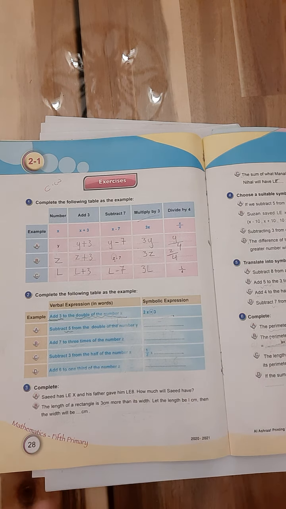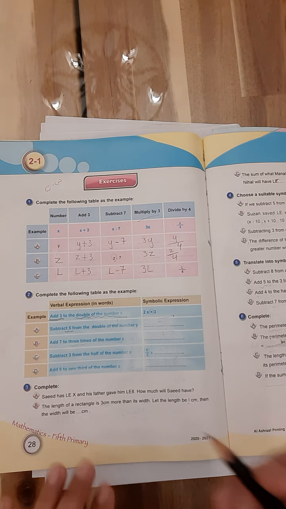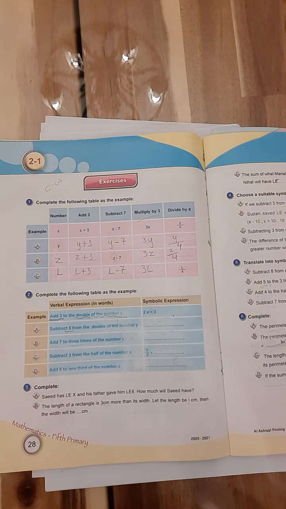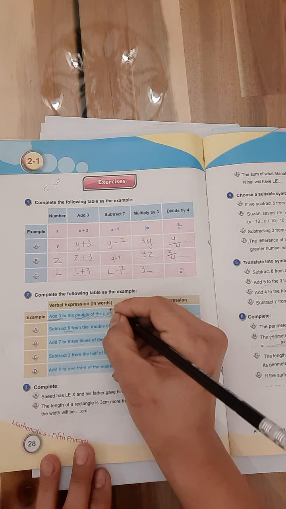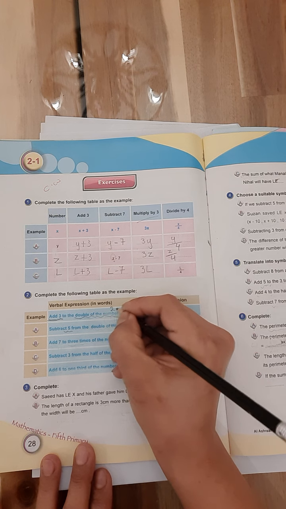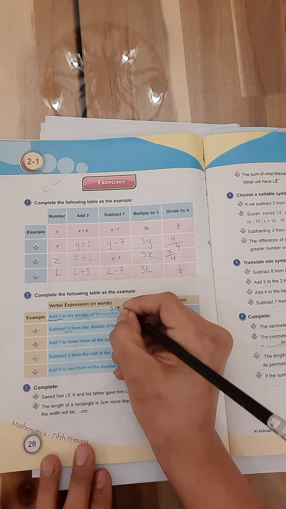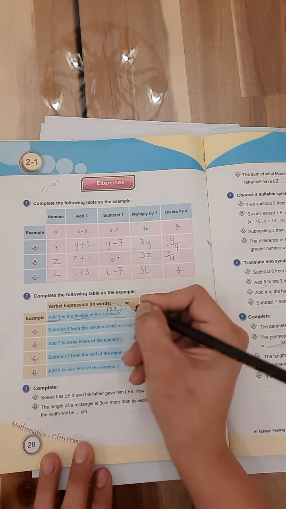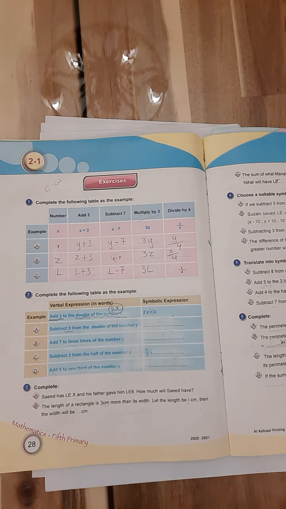Why? Because it's written in English. Take care, this is not x. This is double of the number x. Twice, and double means 2 times. So double of the number x means 2 times x. So this number is not ready. You must make it ready. Double of the number x means 2 times x. We write it 2x. Now the two numbers are ready.